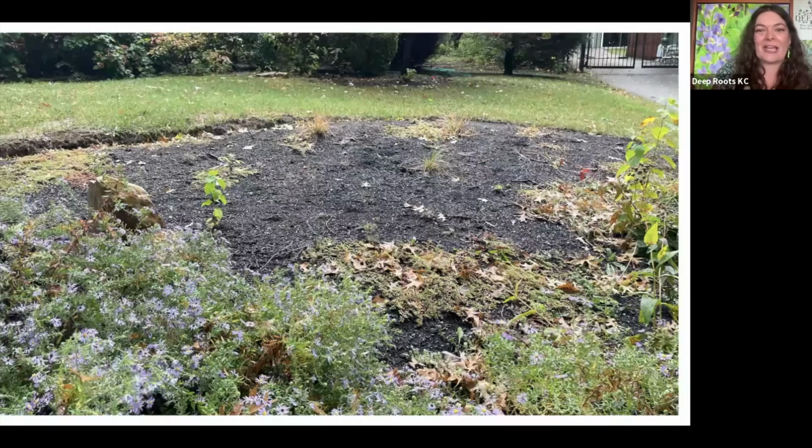So I can't wait to come back and check out this garden in the springtime and kind of see what other plants are doing well, and which plants could use a little more support.